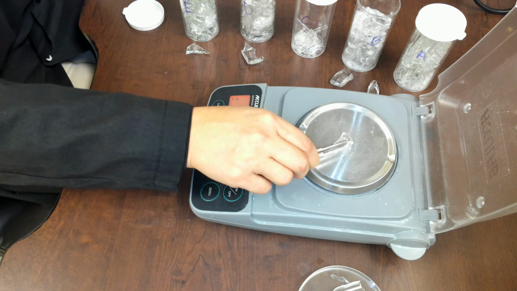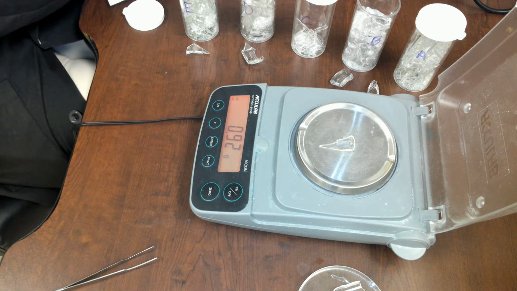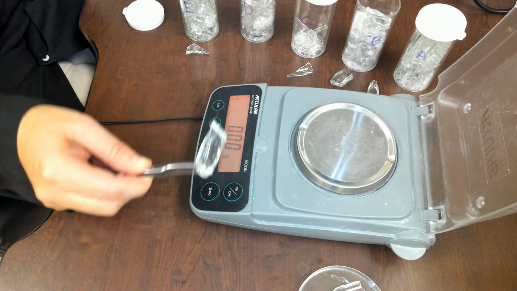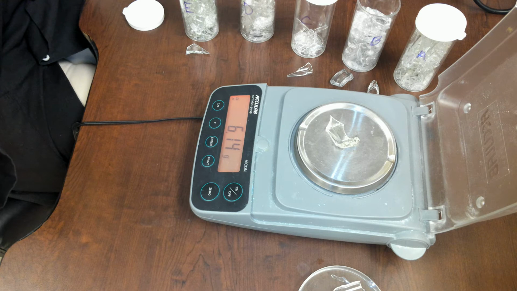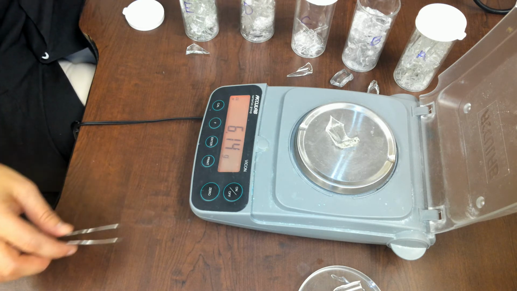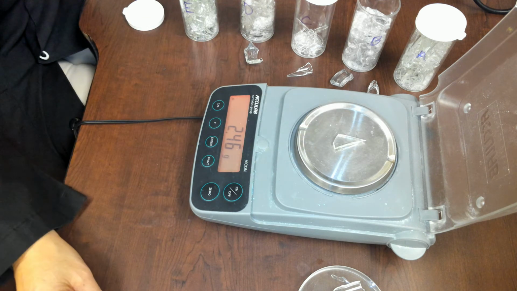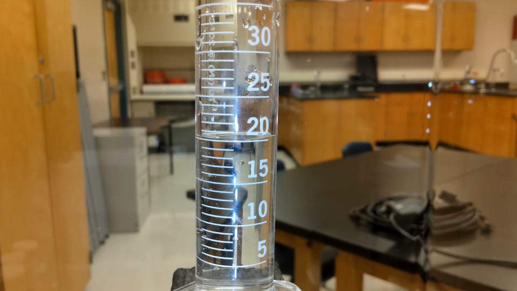Suspect C, 0.92 grams. Suspect D, 6.14 grams. And then suspect E, 2.46 grams.